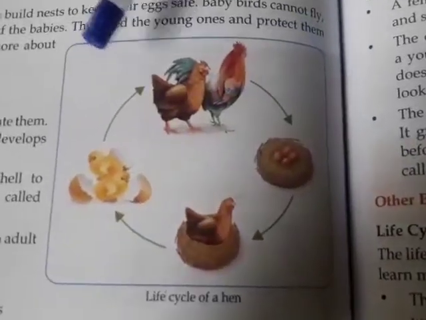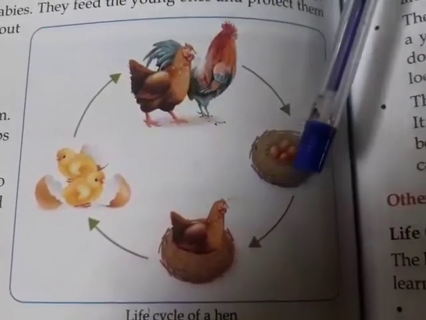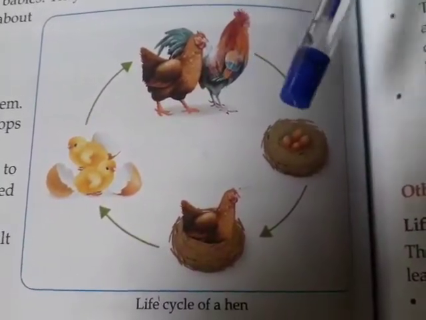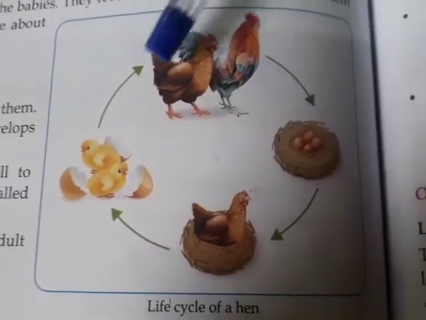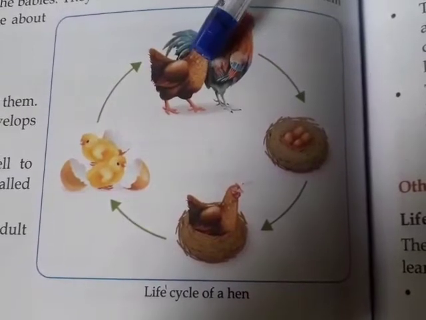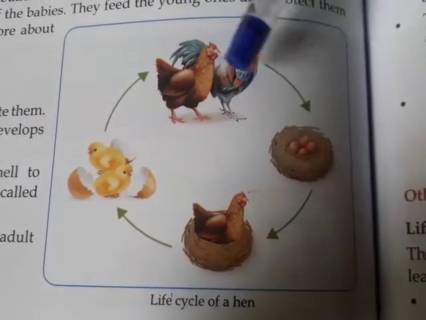Now we will look at the life cycle of a bird, or a hen. Here you can see the hen comes under the bird family. So this is the life cycle of a hen. The hen lays eggs and she sits on the eggs.